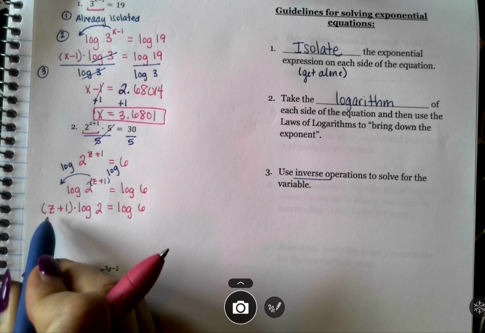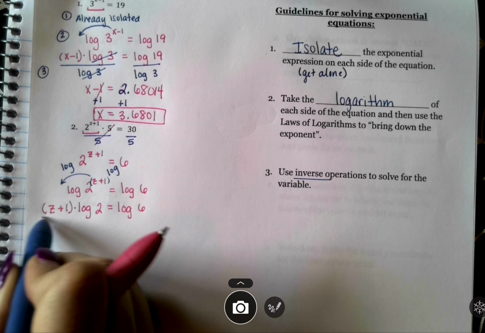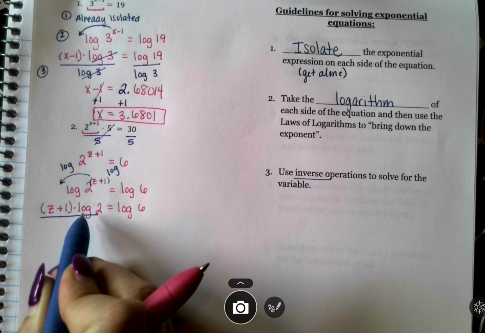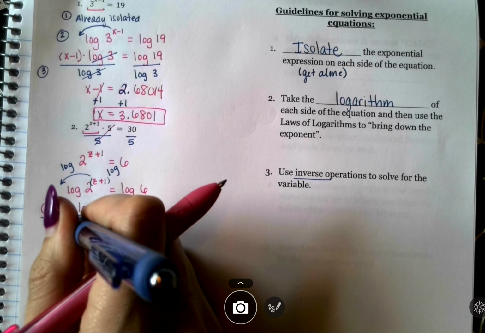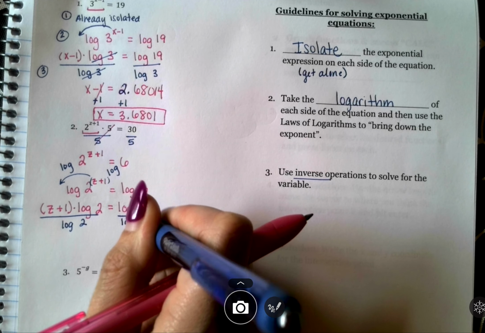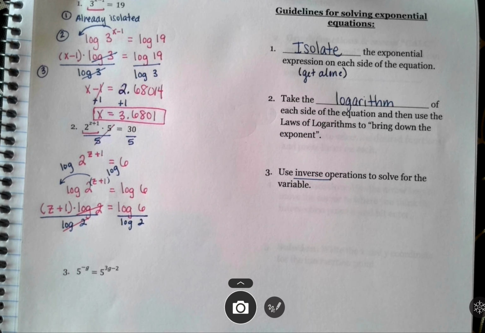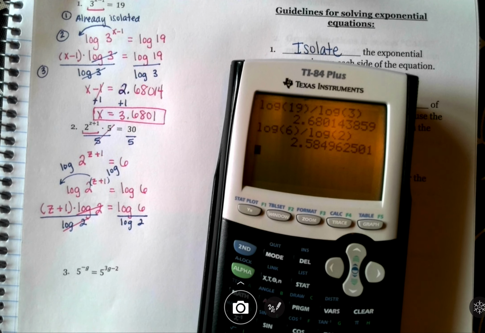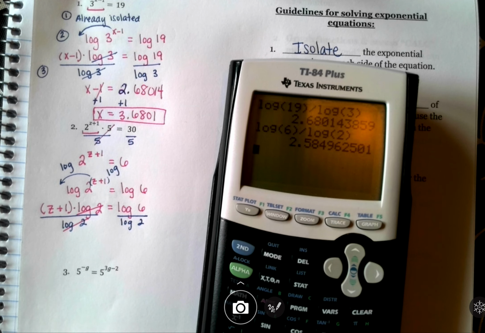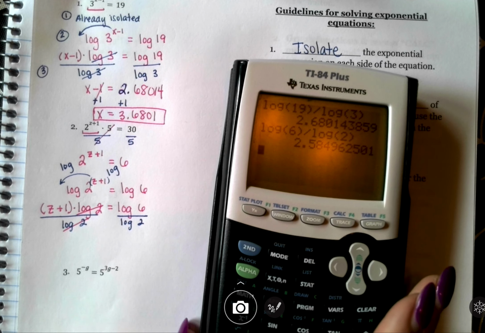Now I want to try to solve for z, so I first have to get rid of this log of 2 because that's just a singular number. I know it looks like 2 separate things, but this is just one thing. So I'm going to divide by log of 2, divide by log of 2. These will cancel on the left-hand side. And I'm going to figure out what this is in my calculator. So I have log of 6, close my parentheses, divided by log of 2. And I get about 2.585 because the 6 would round the 9 up.